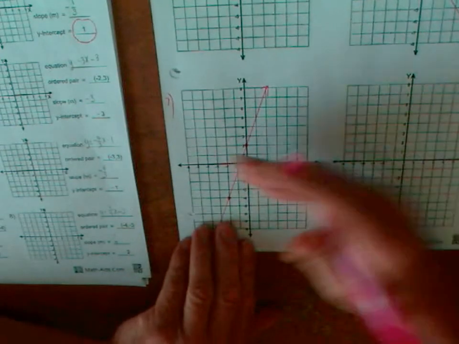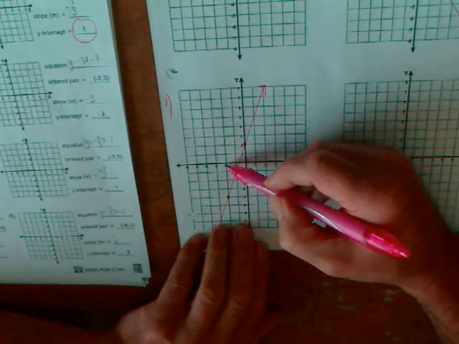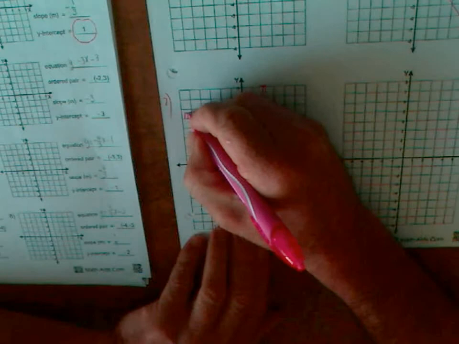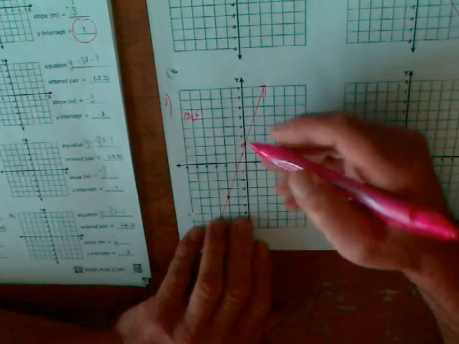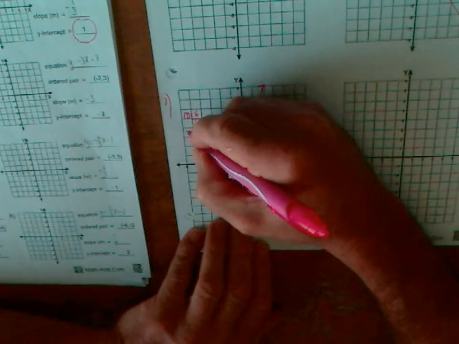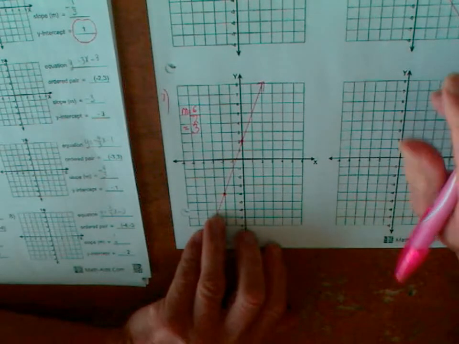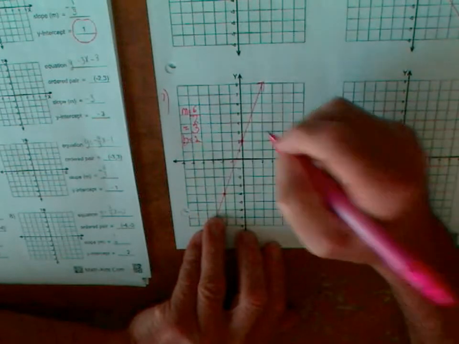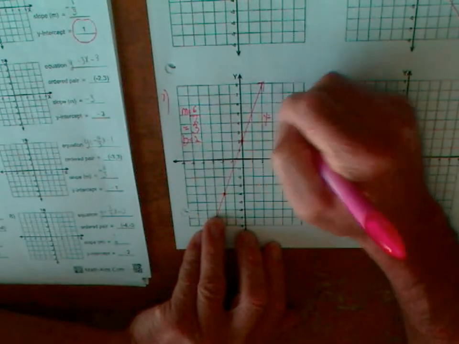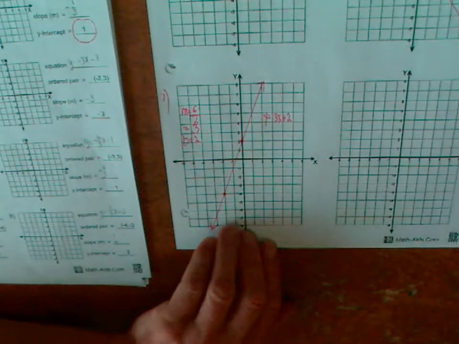Okay, so this is going to have a positive slope. It's going from the bottom left to the top right. So we're going to have a rise of 1, 2, 3, 4, 5, 6. And we're still running 2 to the right. 6 divided by 2 is equal to 3. So that's our m value. And our b value is 2. So the equation would be y equals 3x plus 2. Pretty dang easy, huh?